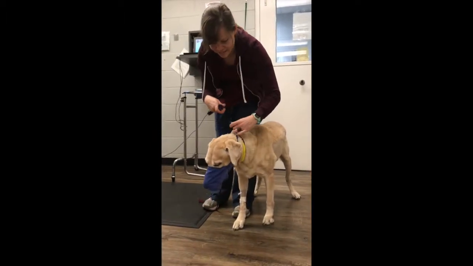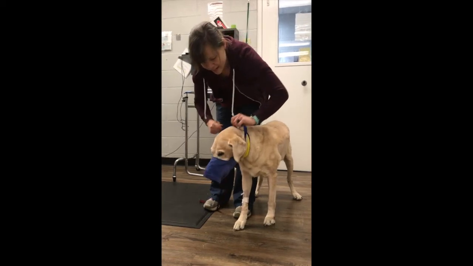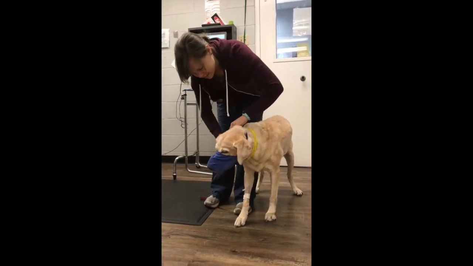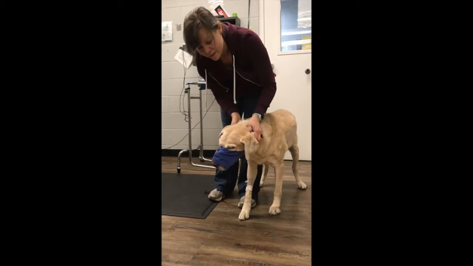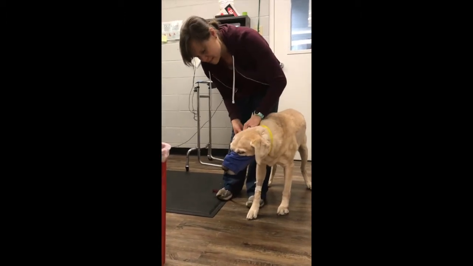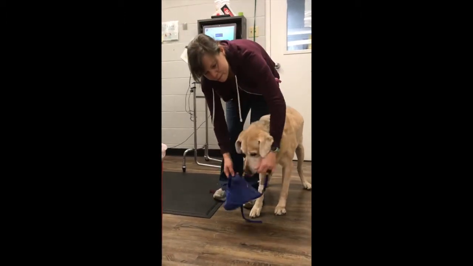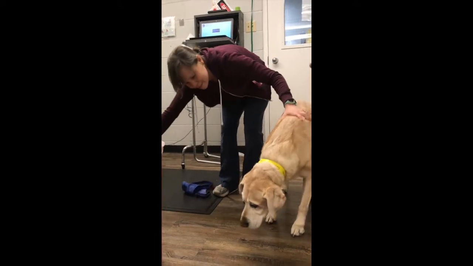Drape it over their face, flip it quick, and tighten it down as much as you can. As tight as it'll go so that they can't get it off. So that's a muzzle. That one's a little big for him. I would have probably gone for a smaller one if he was really fighting it.